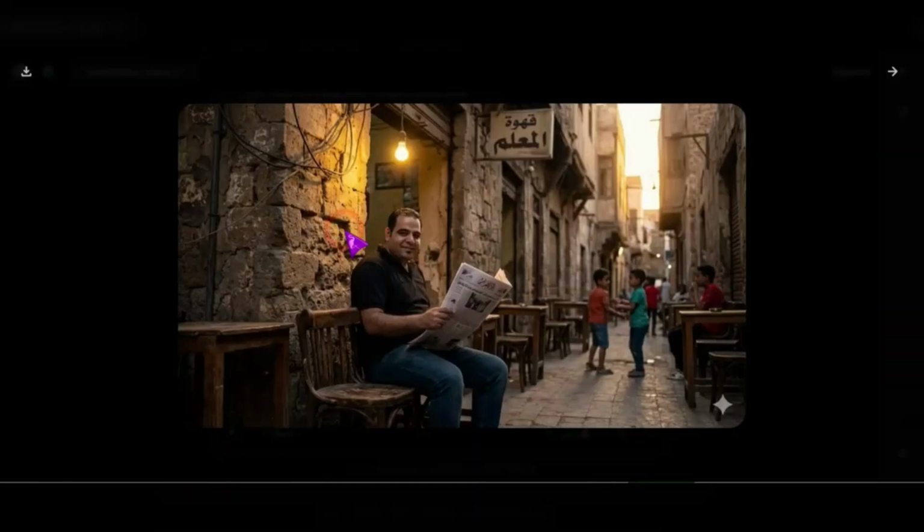Do you see how the picture is made? What do you think? The Teacher's Coffee, the electric wires, the worn-out place, and the children in the background. The Al-Ahram newspaper is here, in this place, and as you can see, my features are 100% the same. This really shows that it is a legendary model for making images with unnatural accuracy. Even the yellow lamp is perfect.